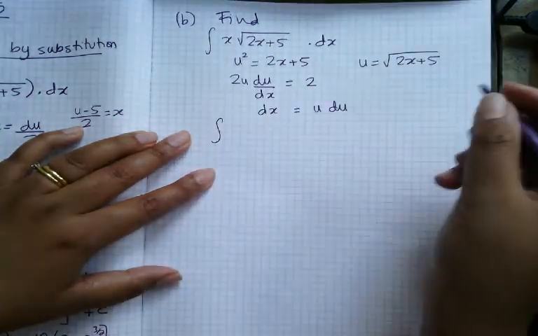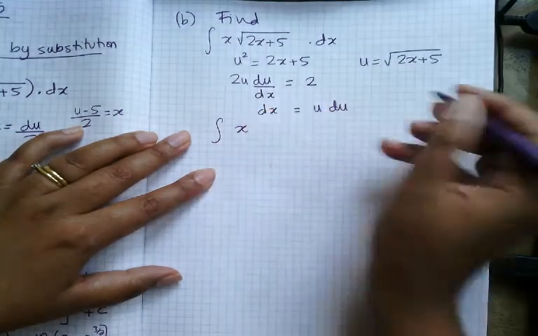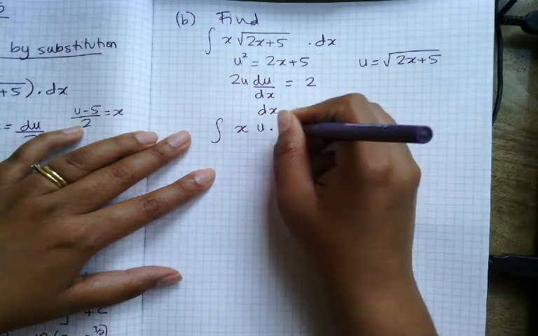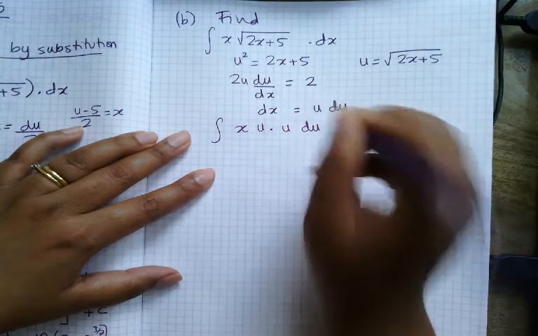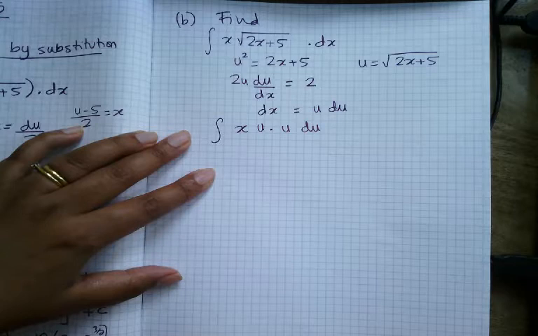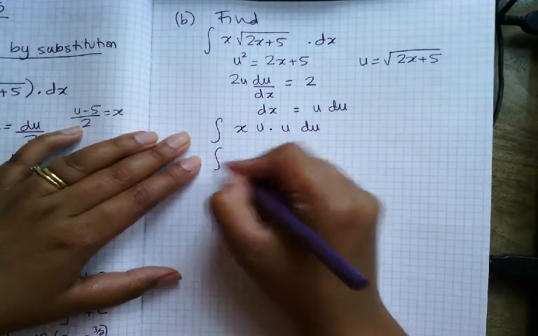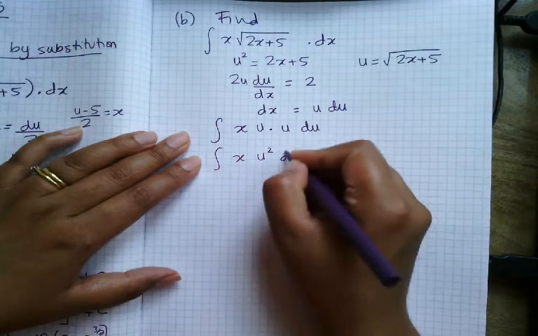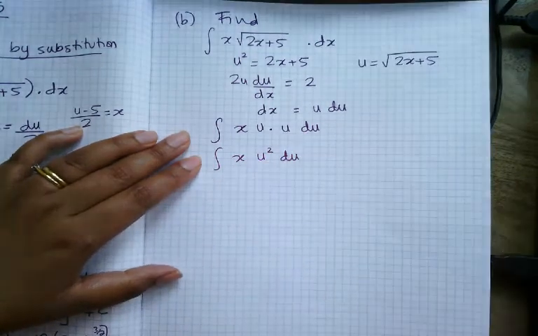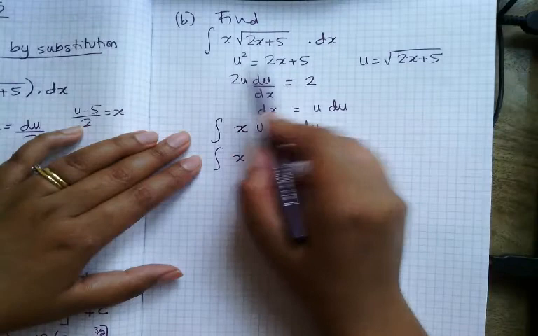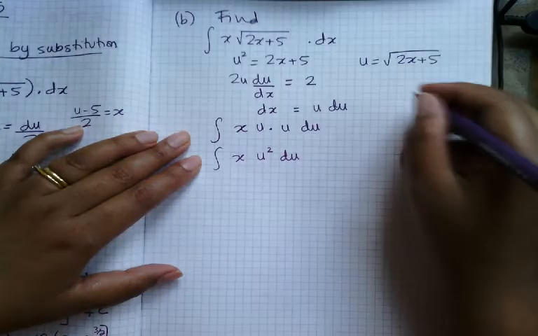Sub our substitution in, and this is what I'm going to be left with. And now the problem is again that I've got an x here and I don't want that x, so I'm going to have to rearrange it.